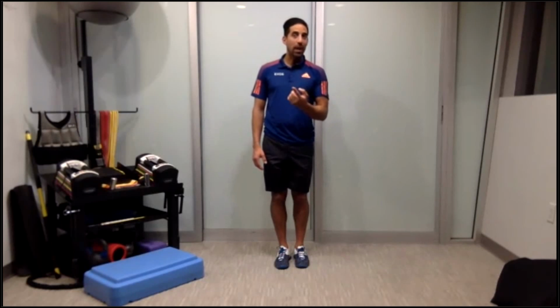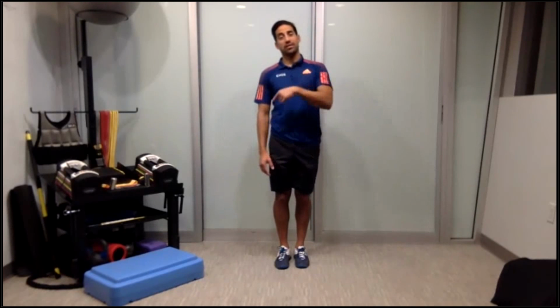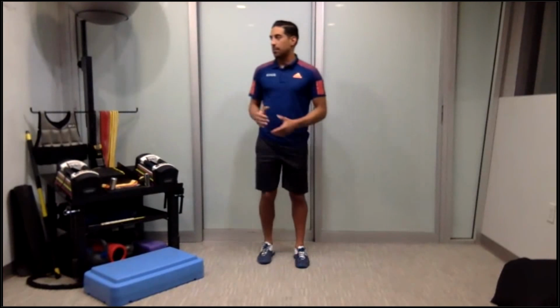And technically it's a lateral bound if you want to think of that way, because I'm going from one side to the next, not forward, but still vertical emphasis, initiation, non-counter movements. Let's look at another example of a bound.